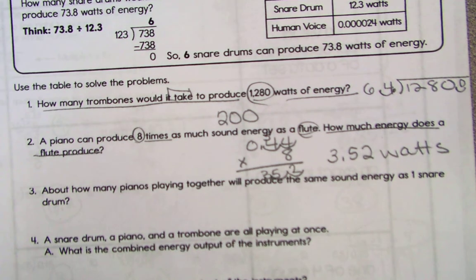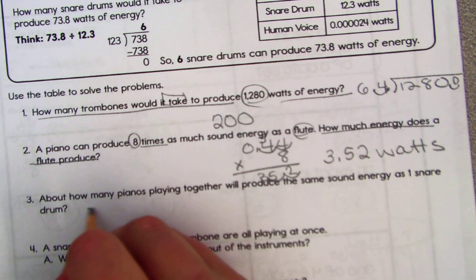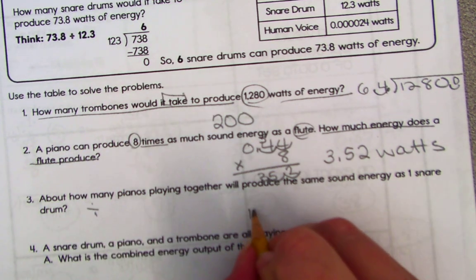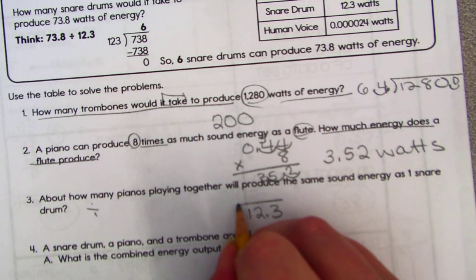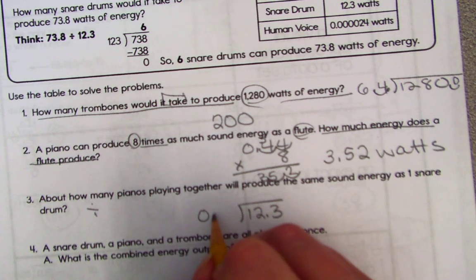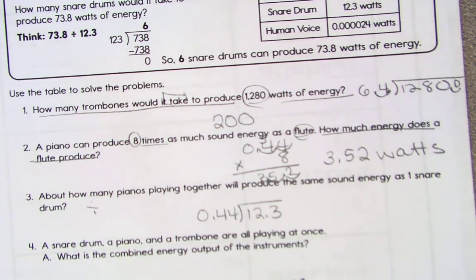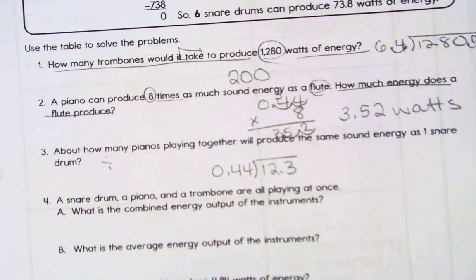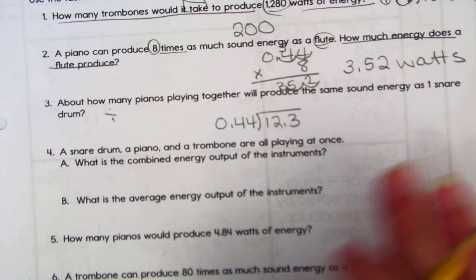About how many pianos playing together will produce the sound energy as one snare? So basically, I need to divide. And I'm going to let you do this. It's going to be 12.3 divided by 0.44. So you're going to need to divide that one. We'll come back to that, let you do that. I'll come back and check it.